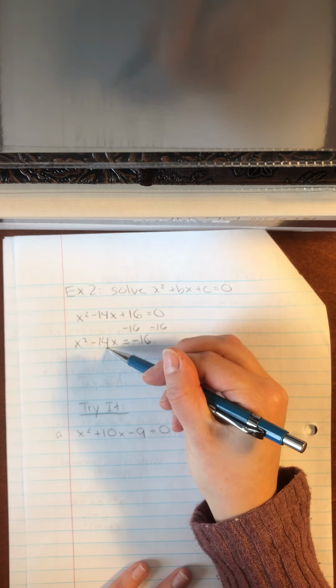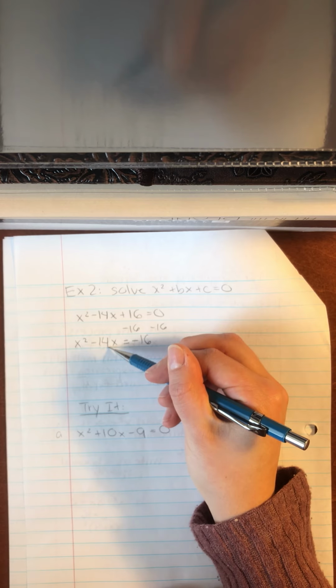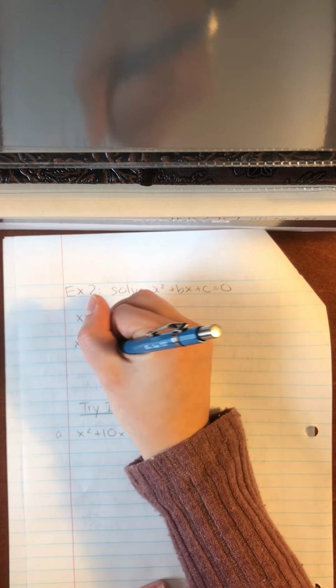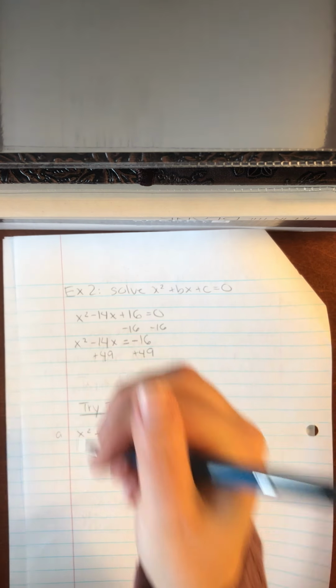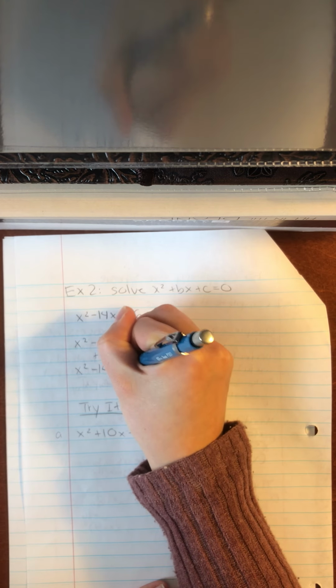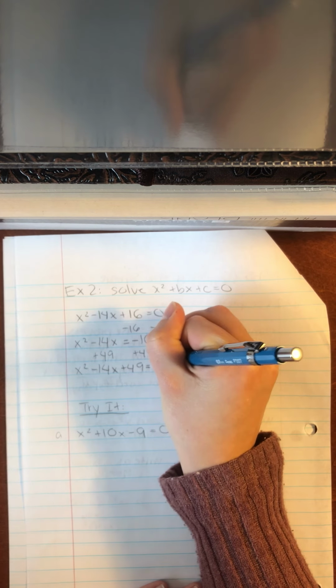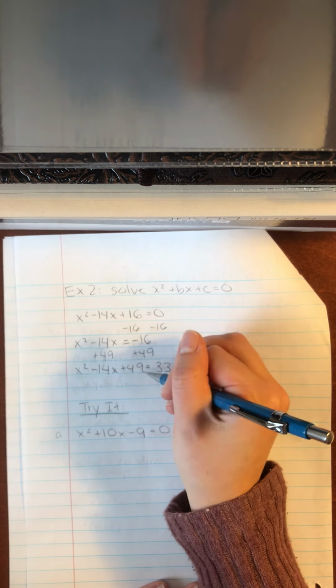Next step, take half of b and square it. Half of negative 14 is negative 7. Negative 7 squared is 49, so I'm going to add 49 to both sides. That's going to give me x squared minus 14x plus 49 equals 33. Now I'm going to factor this.